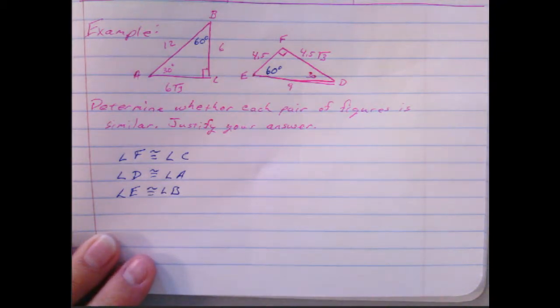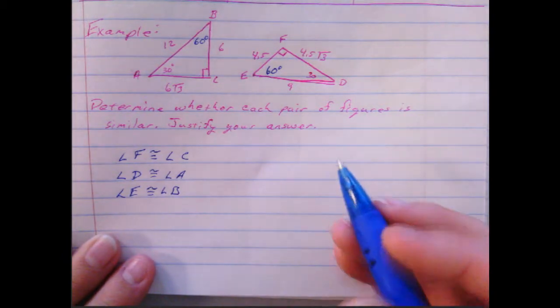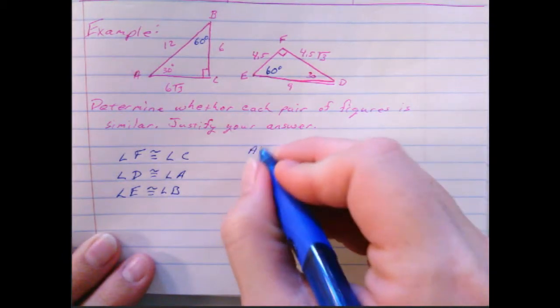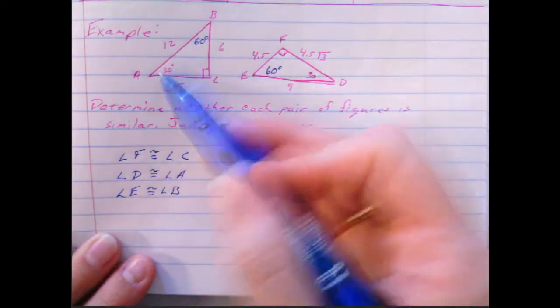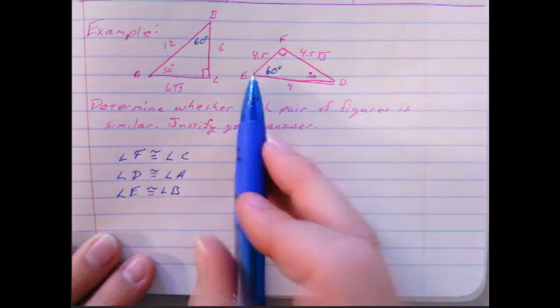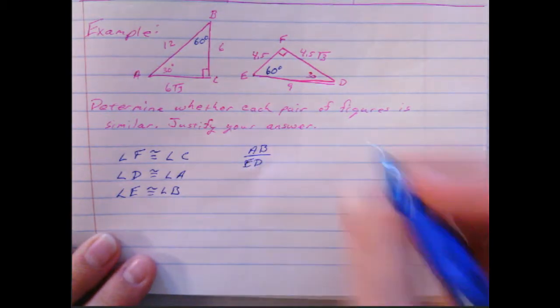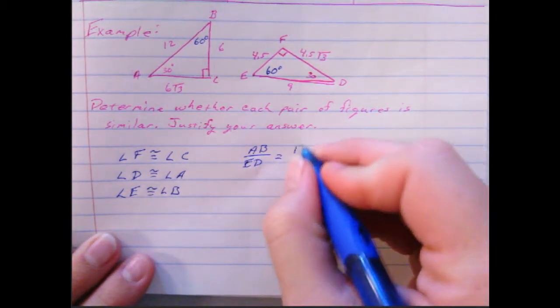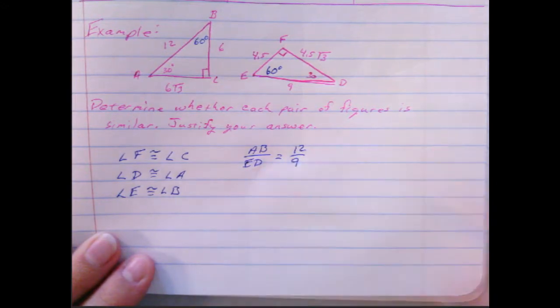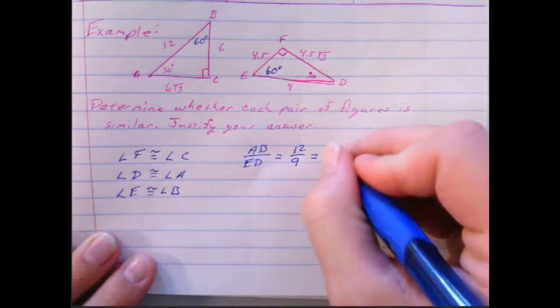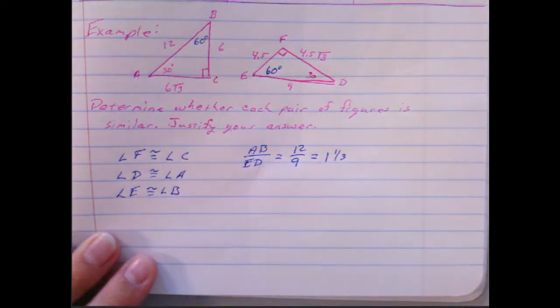the sides. When we look at the sides, we're looking at AB. So we have AB, which is from 30 to 60. That goes with ED. And that ratio is 12 over 9. If we simplify that, we get 1 and 1/3. Let's look at some of the other sides.